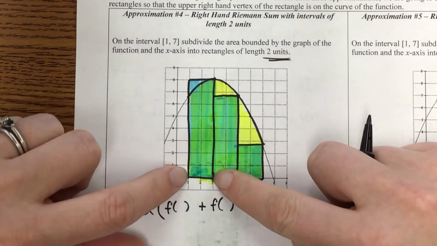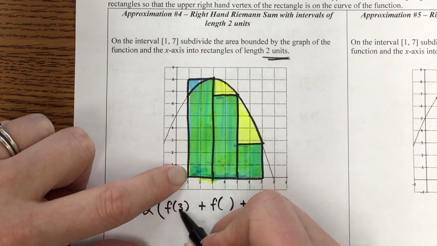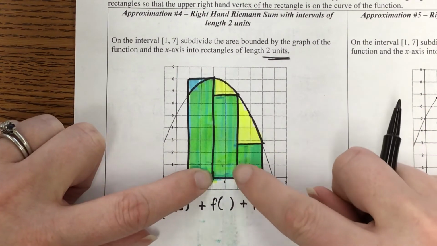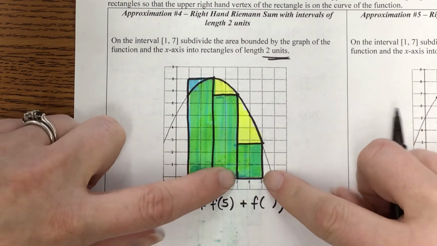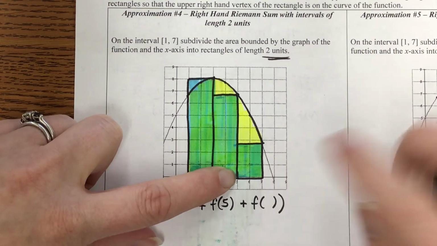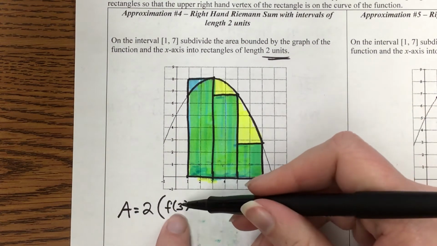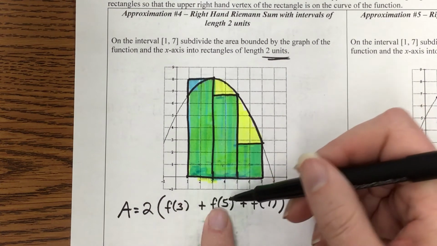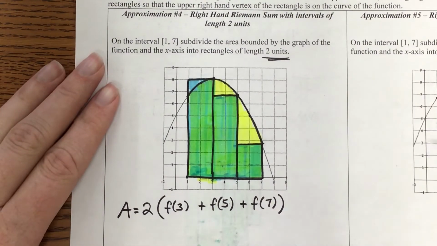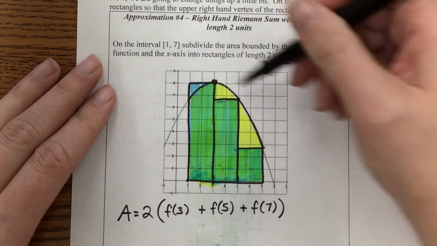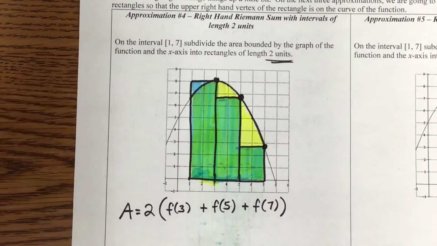We are going to have f of, and f of for those heights. Our first rectangle, we use the right-hand side, so that would be f of 3. Our second rectangle, we use the right-hand side, so that's f of 5. And our third rectangle, we use the right-hand side, so that's f of 7. And hopefully we notice that the difference between 3 and 5 is 2. The difference between 5 and 7 is 2, because that's the widths of our rectangles.